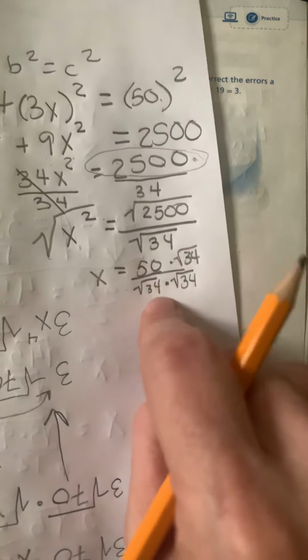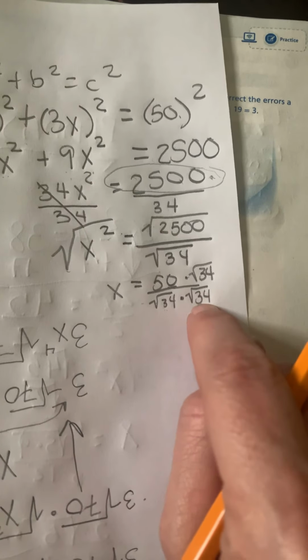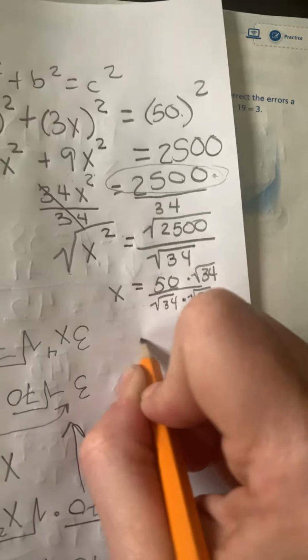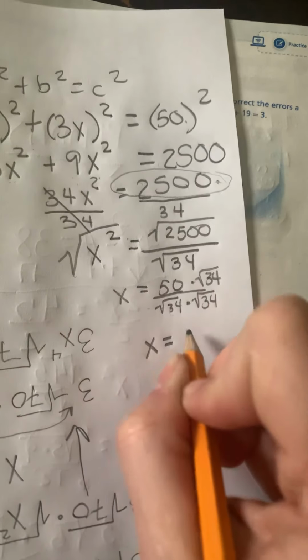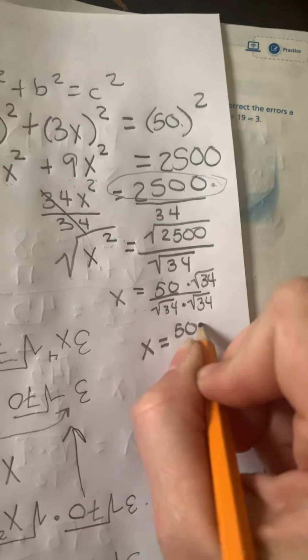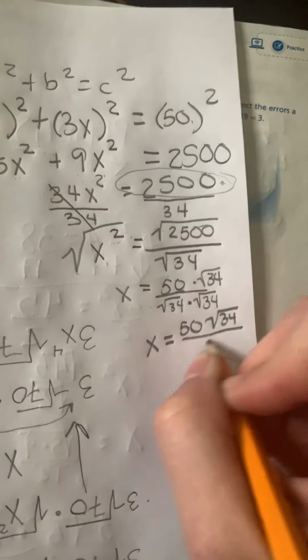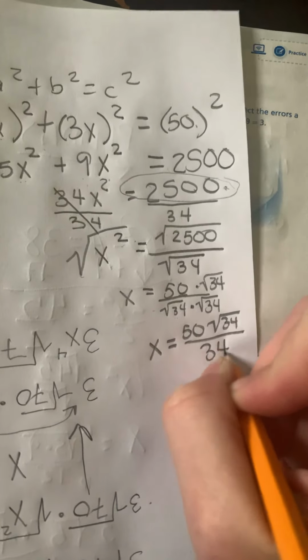And the square root of 34 squared is 34. So x equals 50 square root of 34 over 34.